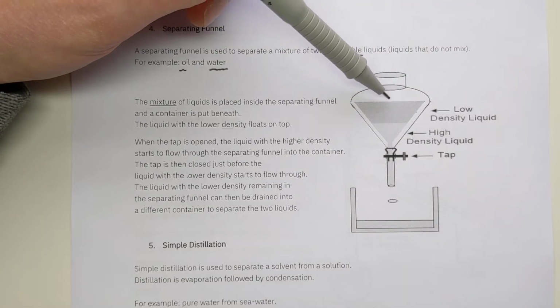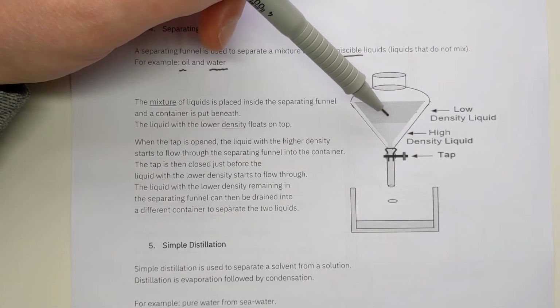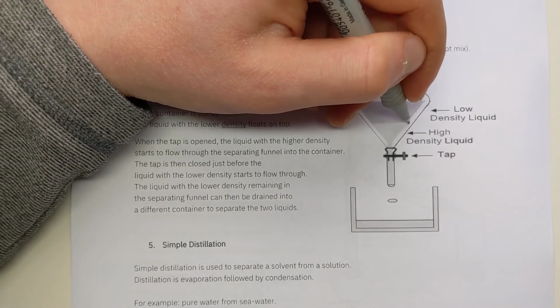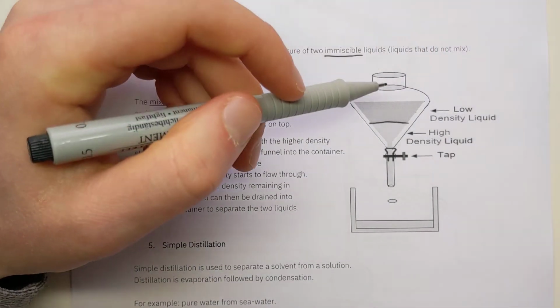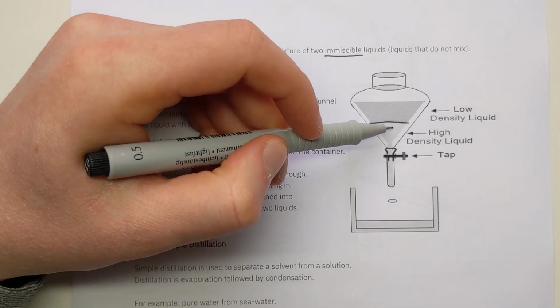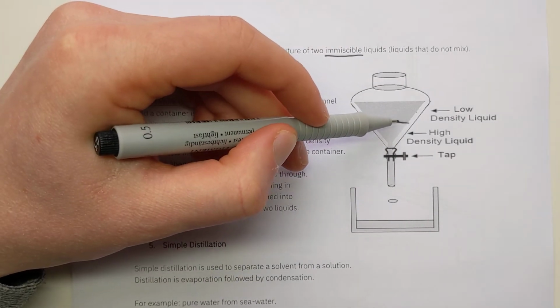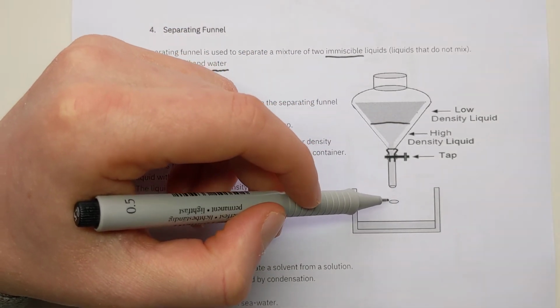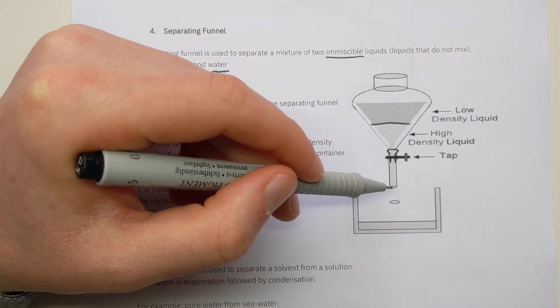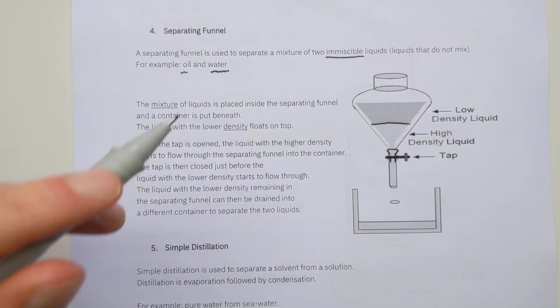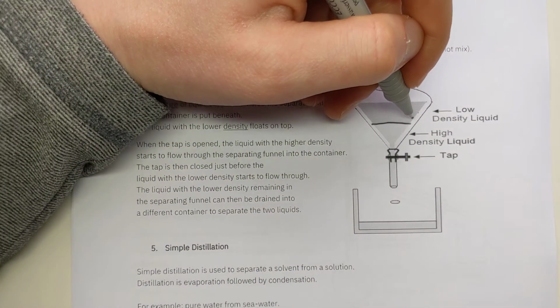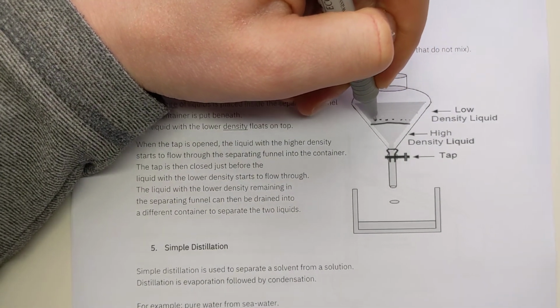If you pour your oil and water in there, you see by the shading here, you've got two separate layers. What you can do quite easily is open the tap very gently and this bottom layer will drain out. You'll close the tap just before it gets to the top layer because you don't want them to be impure or mixed together. You would get a different beaker. You might be thinking, well, how do I cope with the bit in the middle, which is the mixture of the two?